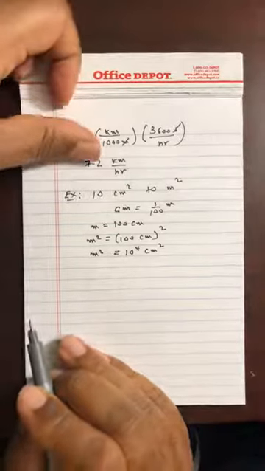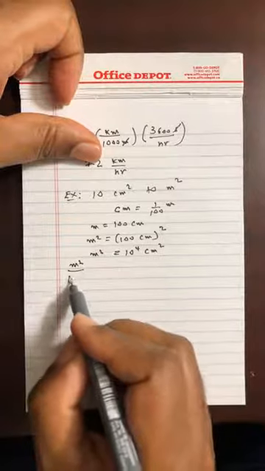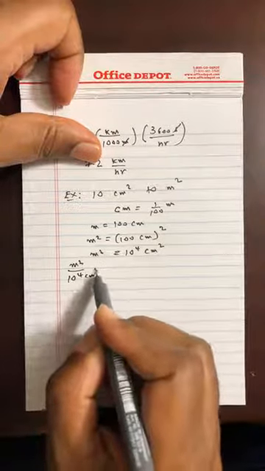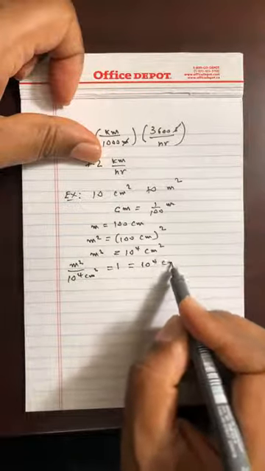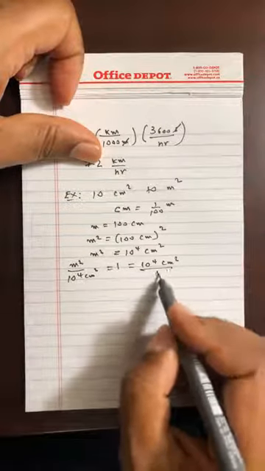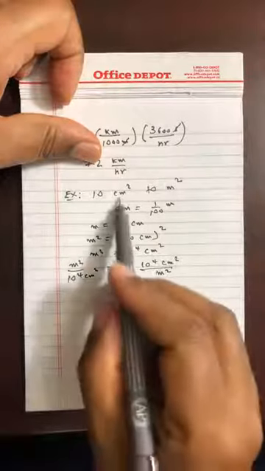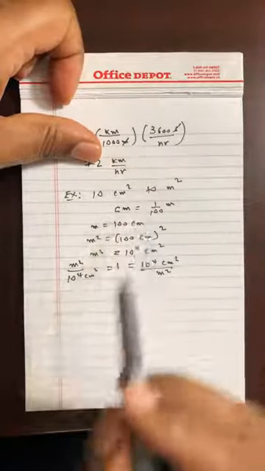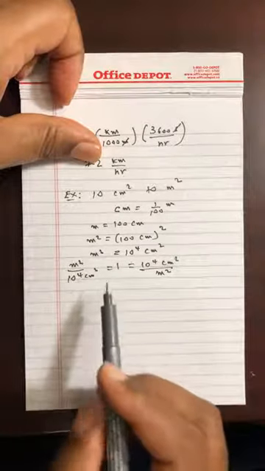We can get two conversion factors out of this, either meter squared over 10 to the power of 4 centimeter squared equal to 1, or 10 to the power of 4 centimeter squared divided by meter squared equal to 1. Since centimeter squared is at the top, we have to pick the conversion factor where centimeter squared is at the bottom.